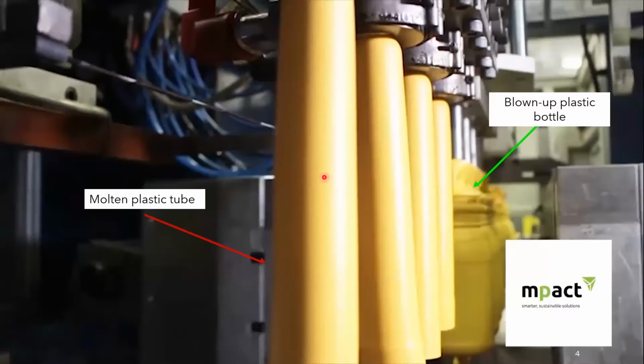And then a mold clamps around that, and air is filled in from the top, and it ends up taking the shape of the mold that it's in, and that's how you actually get a plastic bottle.